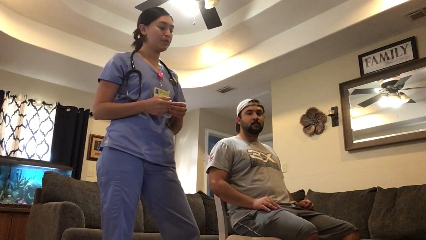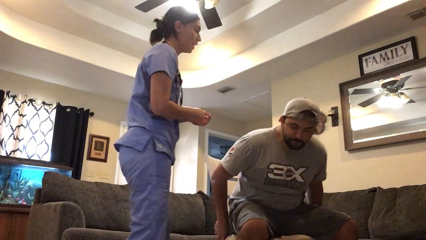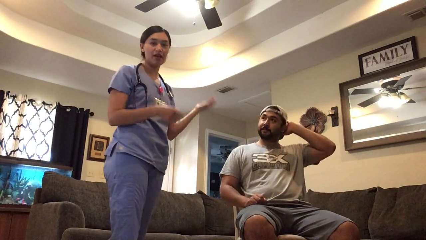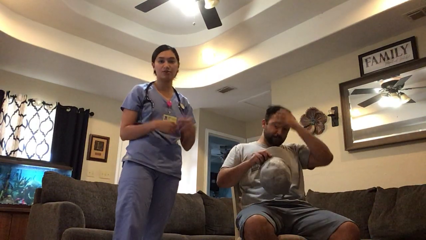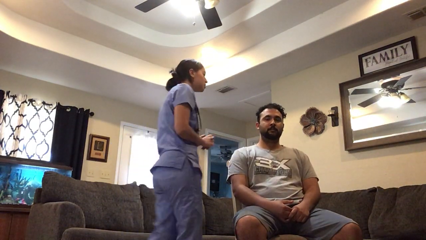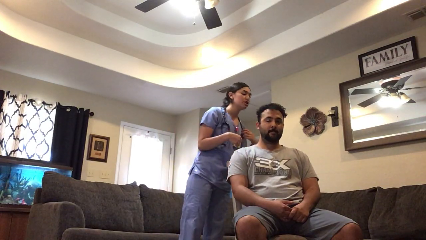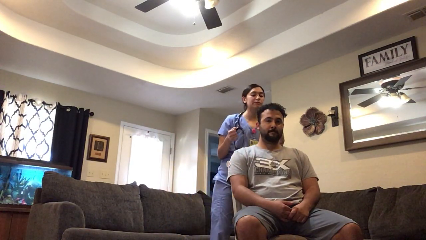Okay, so now I'm going to go ahead and assess my patient's scalp. So my patient is wearing a hat, so I'm going to ask my patient to remove the hat so I can inspect the hair. So I will be looking at my patient's hair, checking to see if there's any infestations or any balding or thinning or coarse hair. Patient's hair looks curly and black.